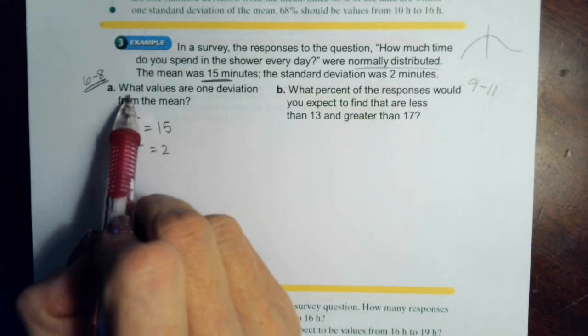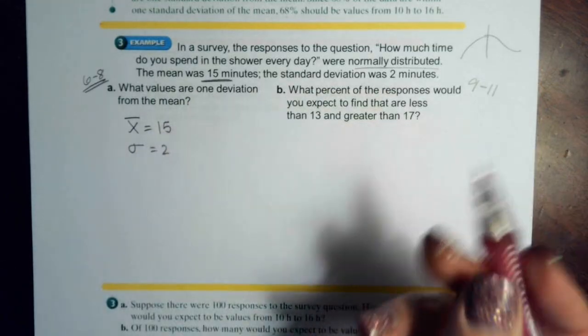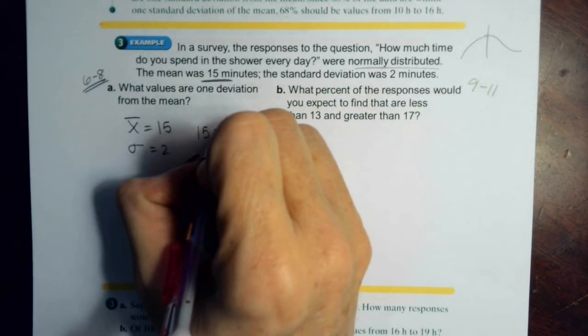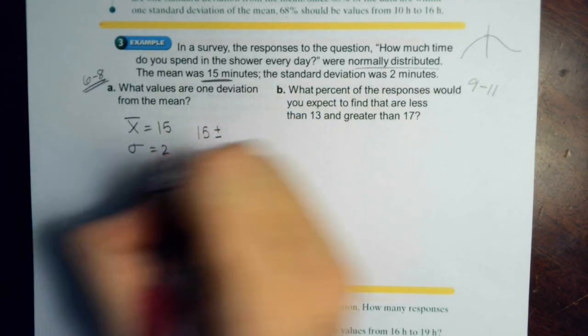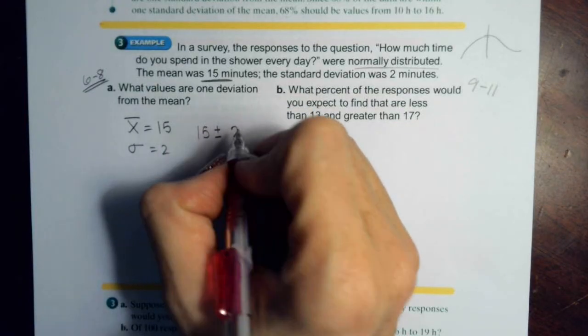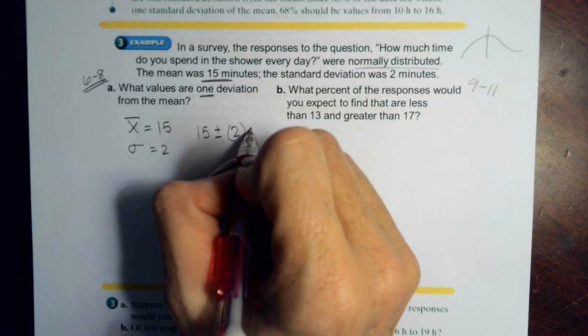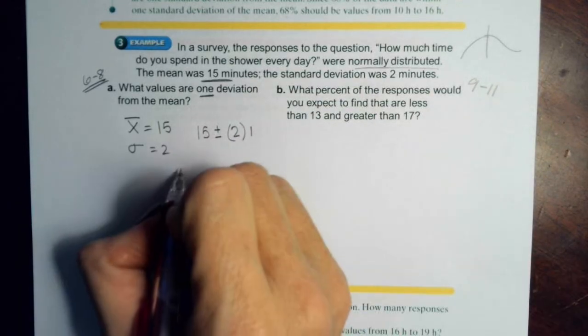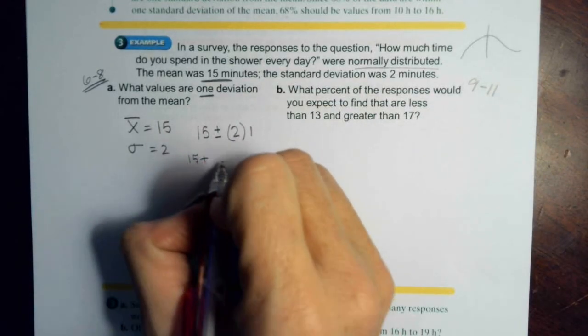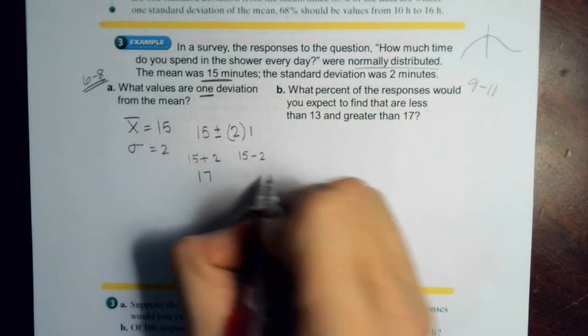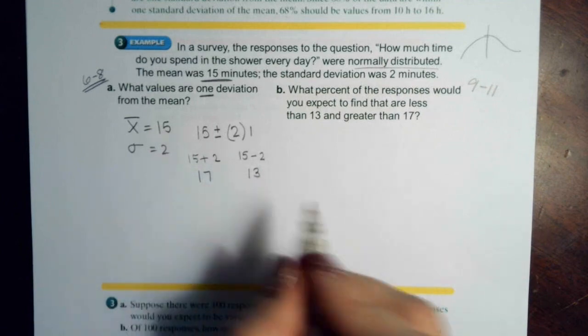Okay, so now it says what values are 1 deviation from the mean? Okay, so we would take our mean and we are going to add and subtract our standard deviation. And this is just 1, so it would be 2 times 1. All right, so you've got 15 plus 2, and you have 15 minus 2. So that's going to give you 17 and 13.